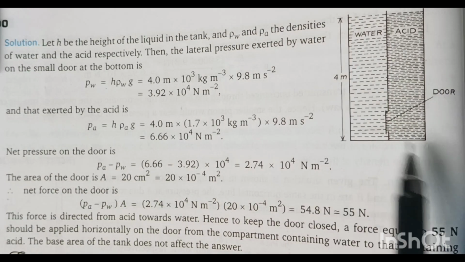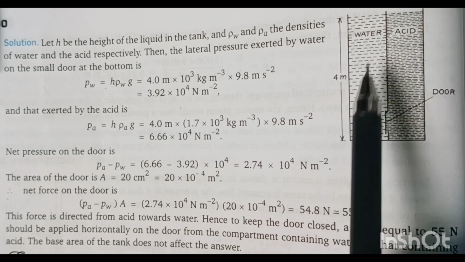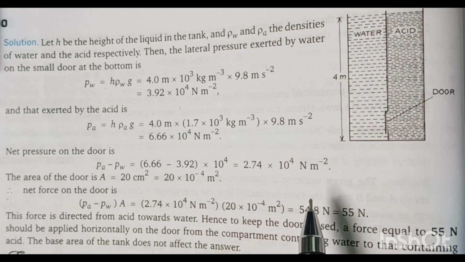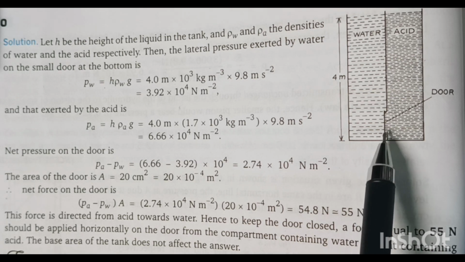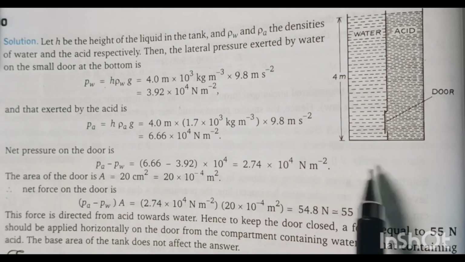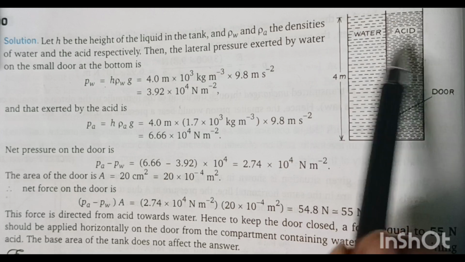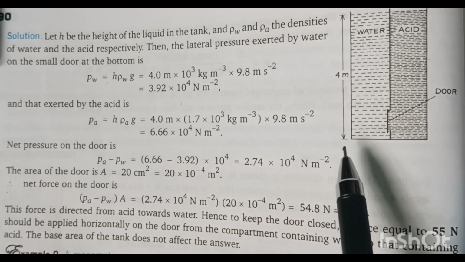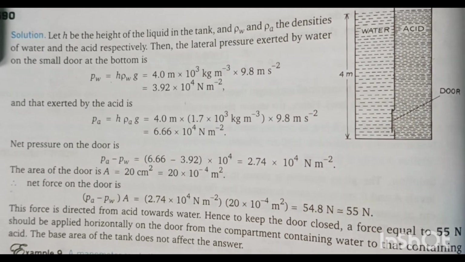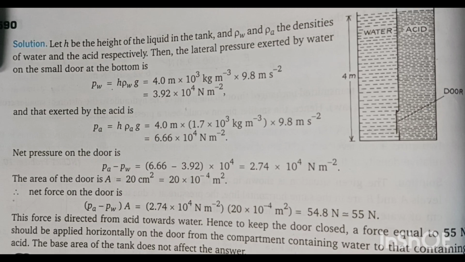So there is a vessel and we have water on one side and acid on the other side, separated by a compartment in the middle, and at the bottom of the compartment we have a small door which has an area of cross section of 20 centimeters square, and the water and acid are both filled up to the level of 4 meter. Now we have to find the force necessary to keep the door closed.